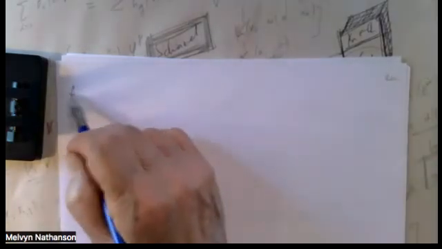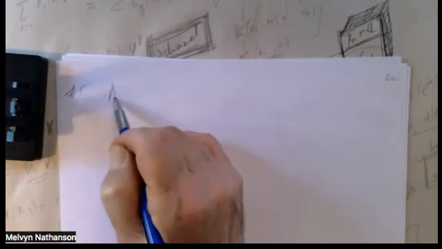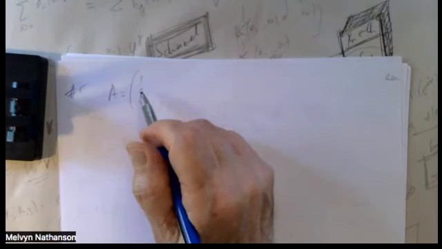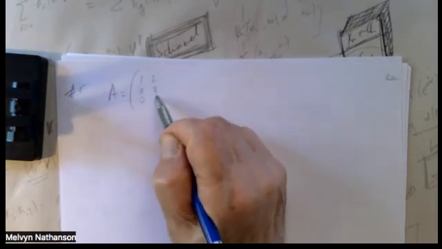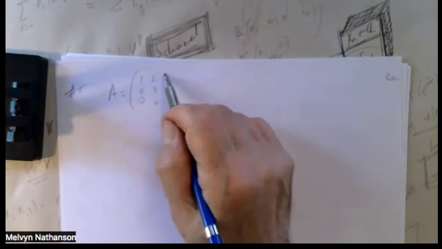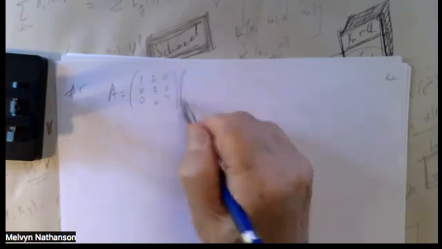Let me do one more, maybe problem 5, because that involves a 3-dimensional matrix. So A is the matrix (1, 2, 0; 0, 3, 0; 0, 0, 7).